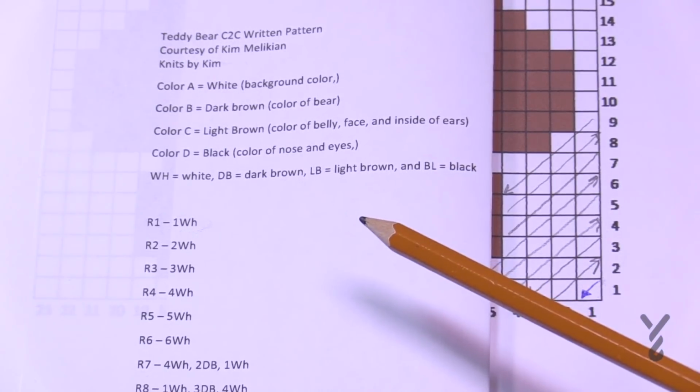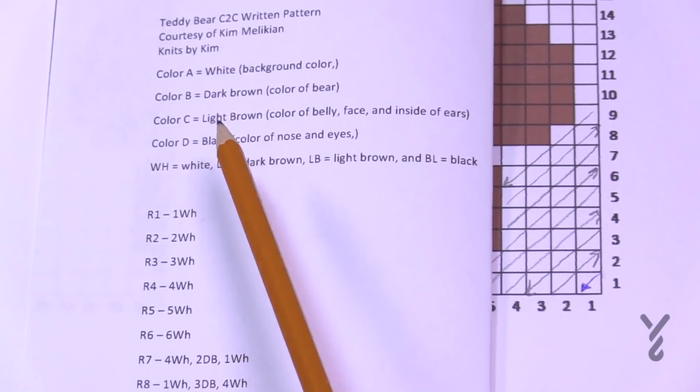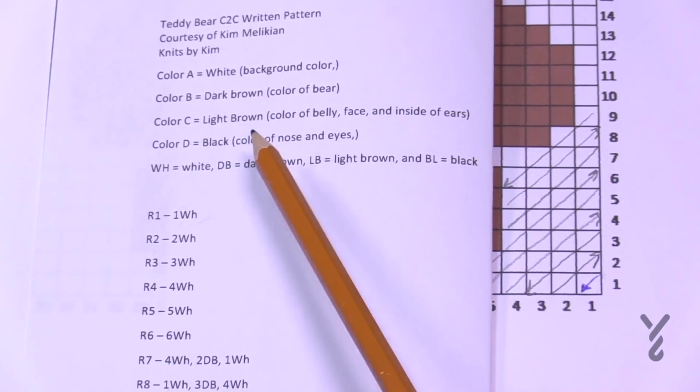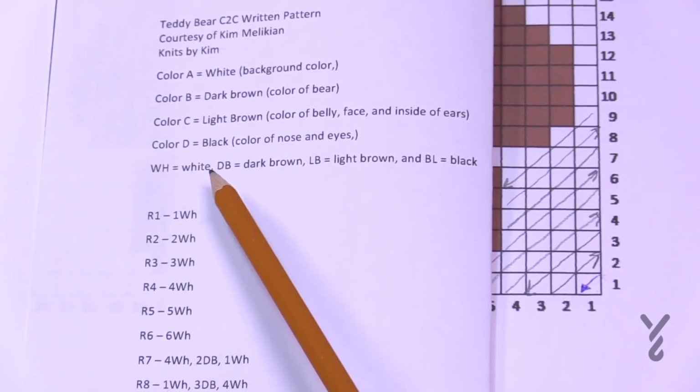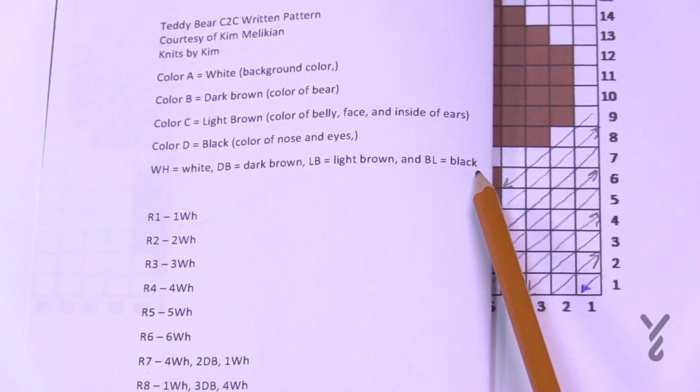So this is a little bit easier to read. I find it's a lot easier to read, to be honest. So she has color A, B, C, and D, and white, dark brown, light brown, and black. So WH is white, DB is dark brown, LB is light brown, BL is black.